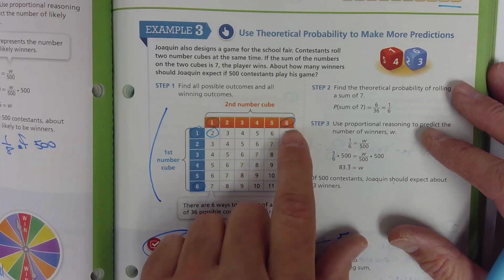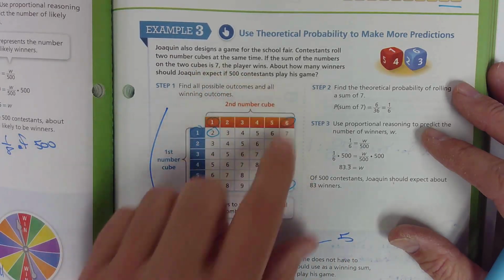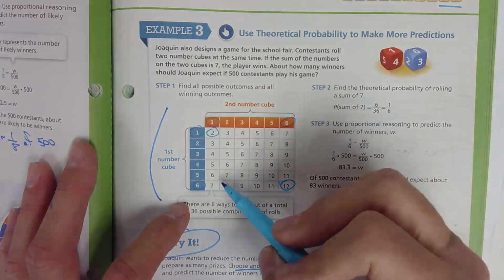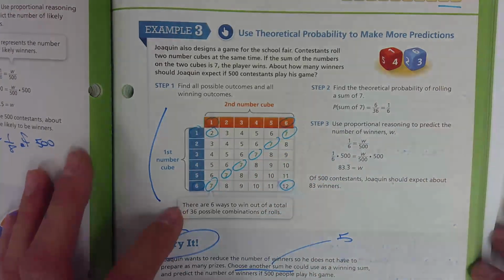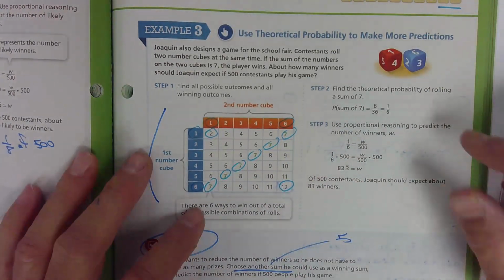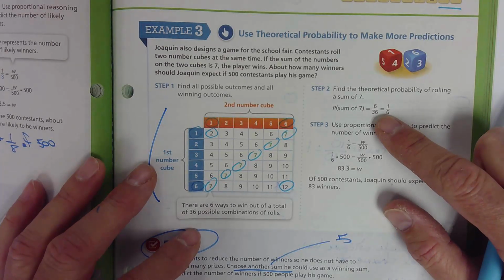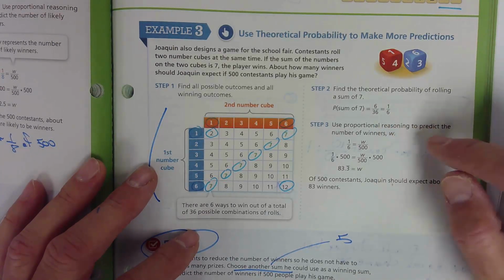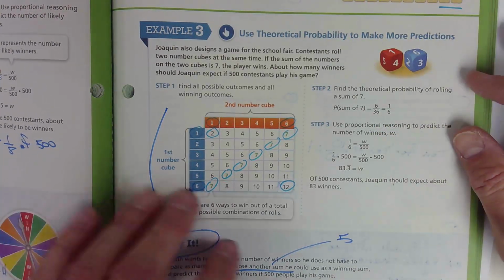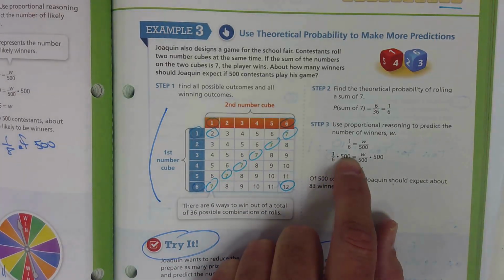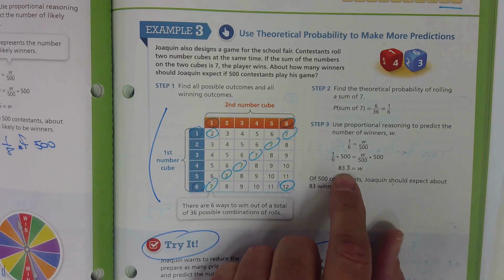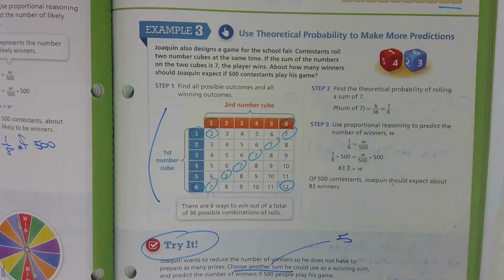What are the odds of rolling, as they said here, 7? Well, how many 7s are there? 1, 2, 3, 4, 5, 6 7s. And so they go through that, 6 out of 36, and that reduces down to 1/6. And now if there were, again, 500 people participating in this game, you would have about 83 winners, 83.3.